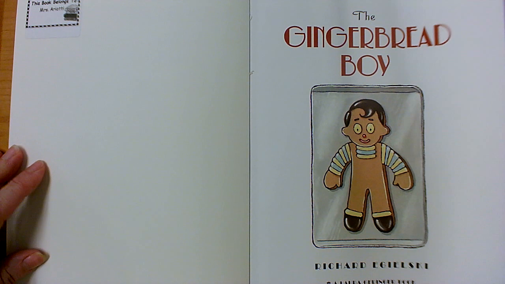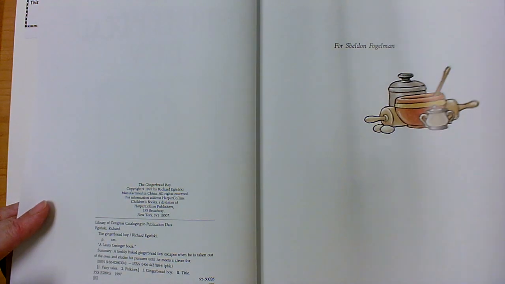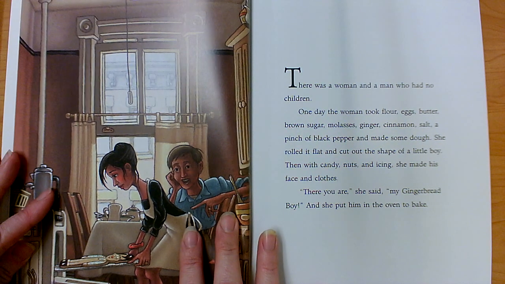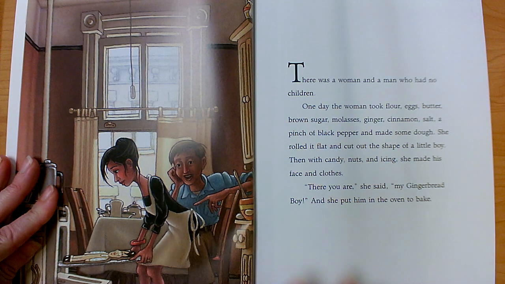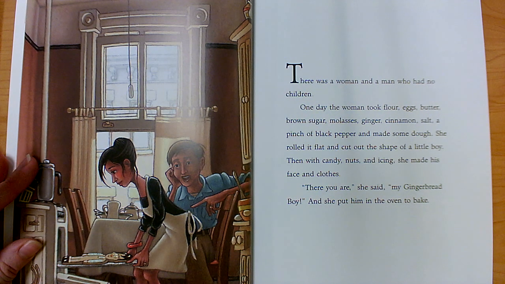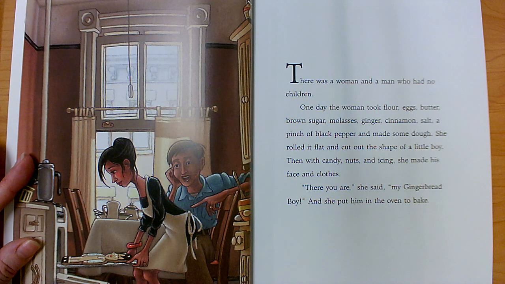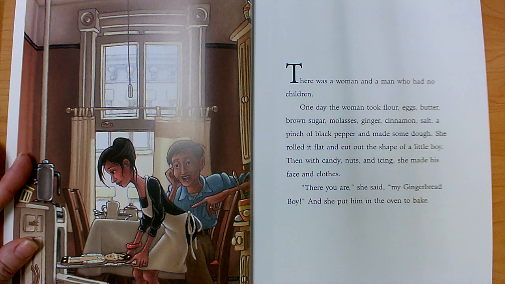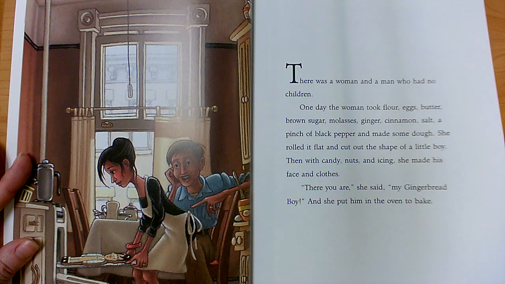The Gingerbread Boy. There was a woman and a man who had no children. One day the woman took flour, eggs, butter, brown sugar, molasses, ginger, cinnamon, salt, a pinch of black pepper, and made some dough. Wow, they really listed all the ingredients there for us. That was nice. She rolled it flat and cut out the shape of a little boy. Then, with candy, nuts, and icing, she made his face and clothes. "There you are," she said, "my gingerbread boy," and she put him in the oven to bake.